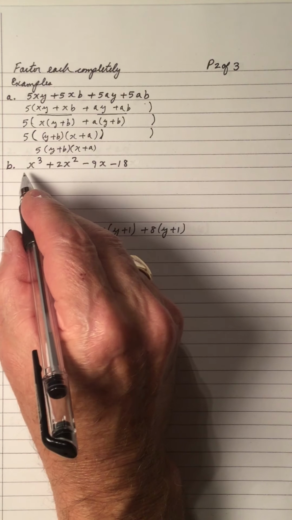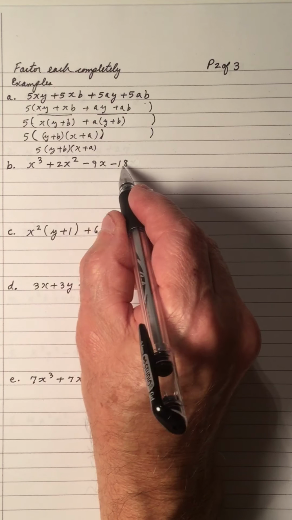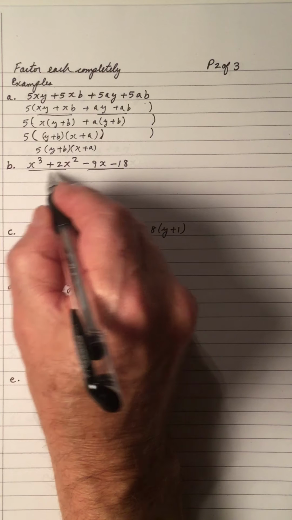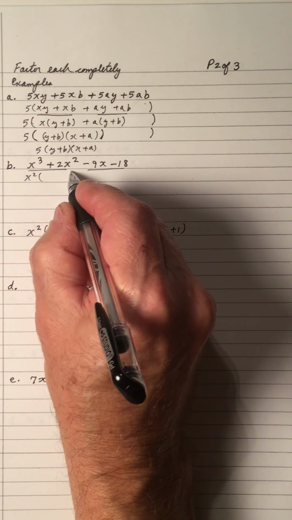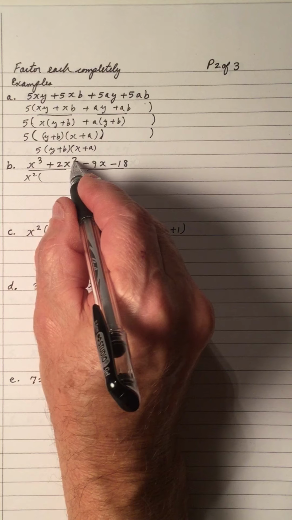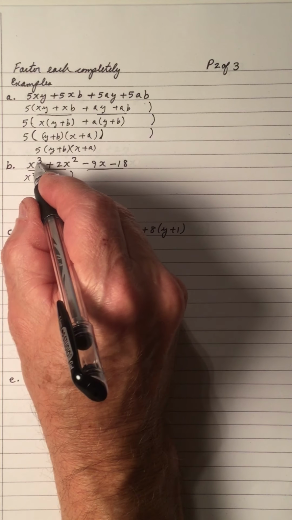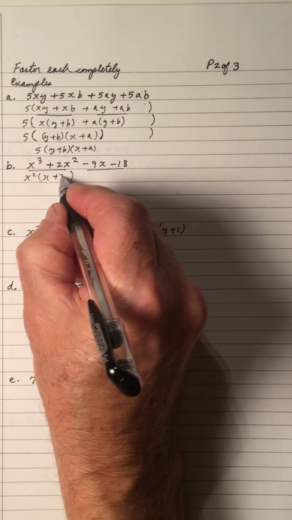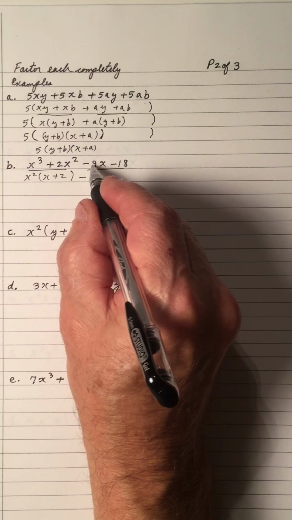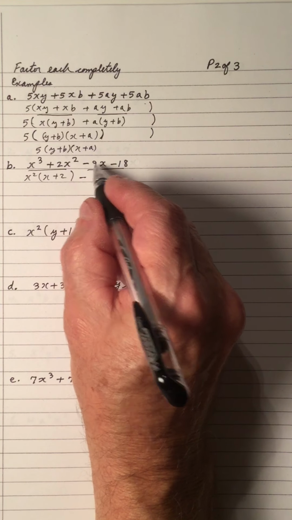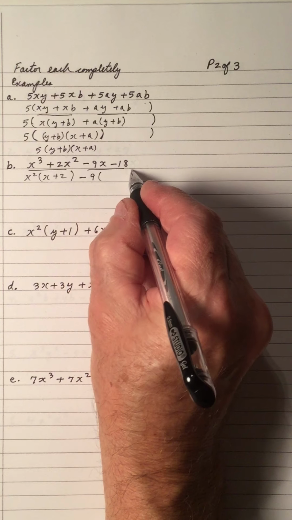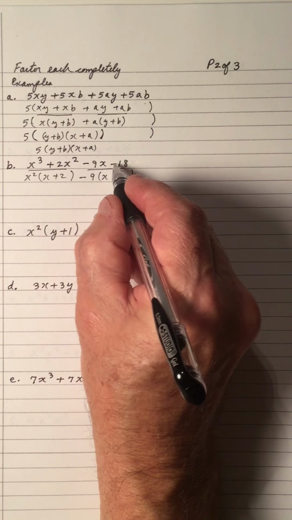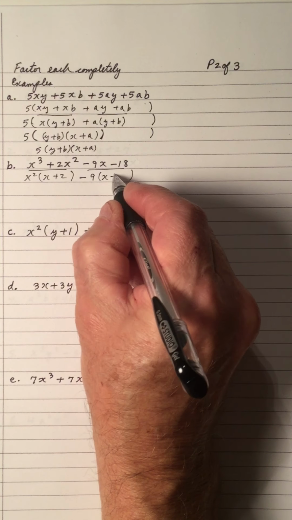And we're going to do number 2. And we have 4 terms. So we'll go with 2 and 2. Let's see what happens. First 2, x squared is common. X is common, but we take the smallest exponent. It's x squared. So x cubed divided by x squared is x. 2x squared divided by x squared is a plus 2. And we have a negative, so there's a negative there. 9 is the GCF. So we take out a negative 9. So negative 9x divided by negative 9 is x. And a negative 18 divided by negative 9 is a plus 2.